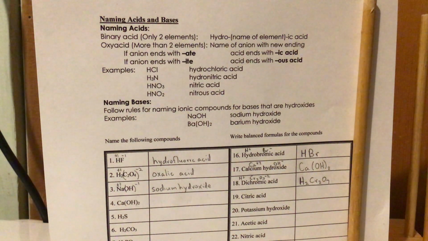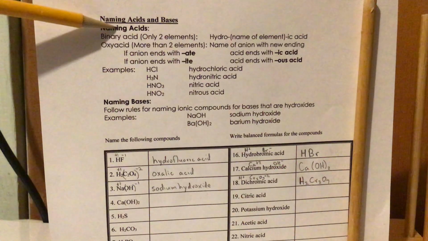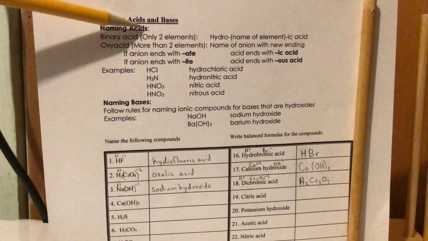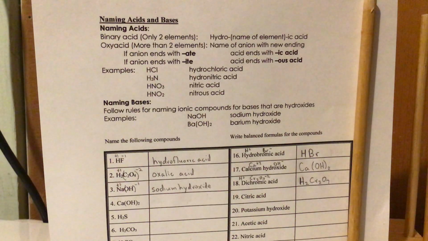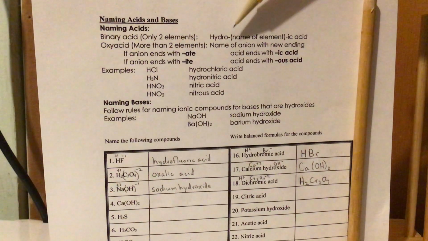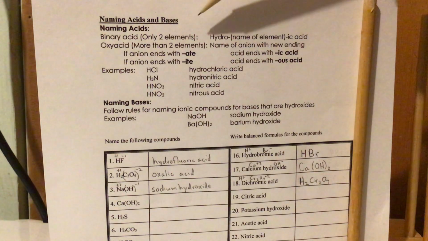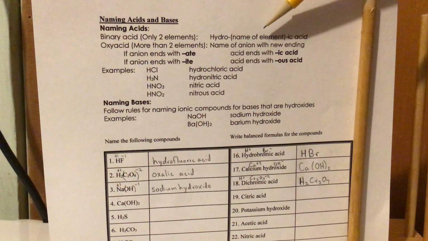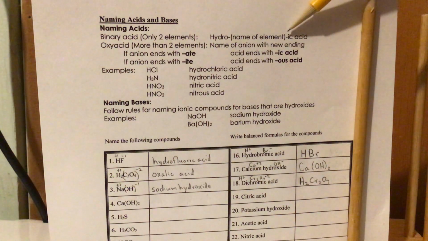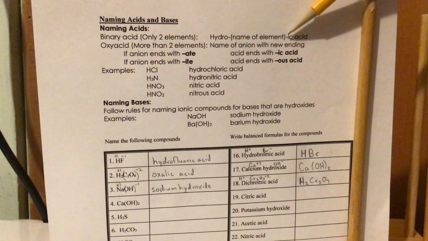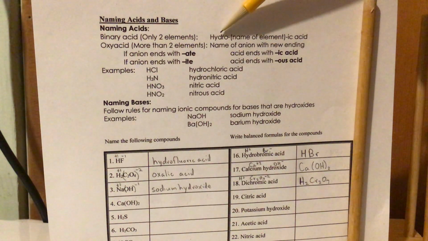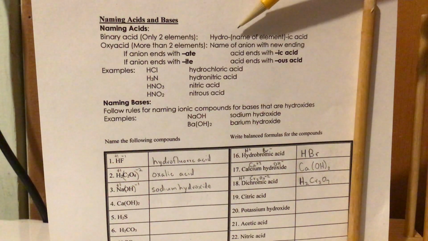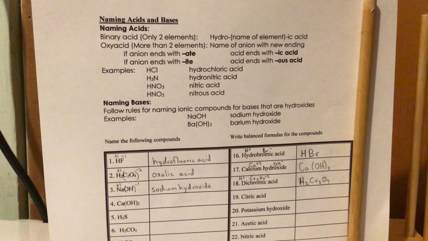We are going to take a look at naming acids and bases. So for naming acids, if you see a binary acid, and a binary acid has a hydrogen and then some other element, typically a nonmetal, what you're going to do is say hydro in front of that, and then give the name of the element, and it will get an ic ending. So if I had HCl, instead of chloride, it would be hydrochloric acid.